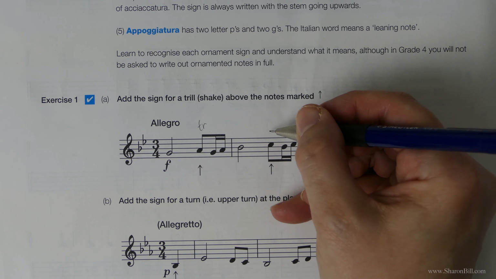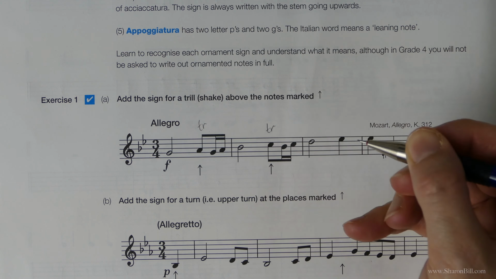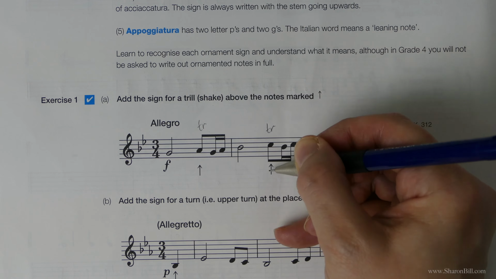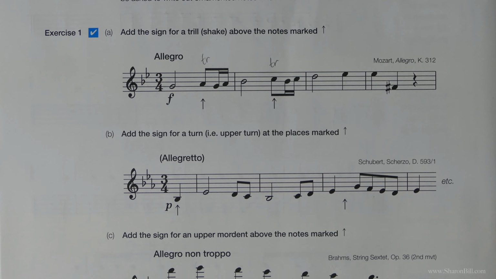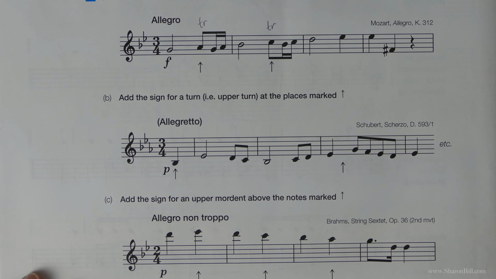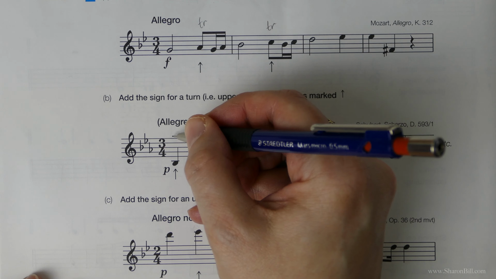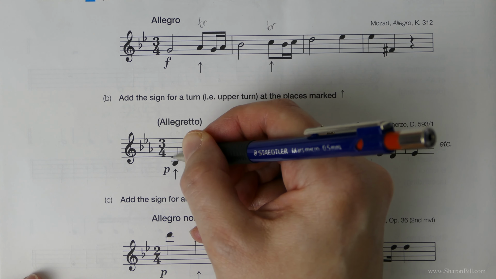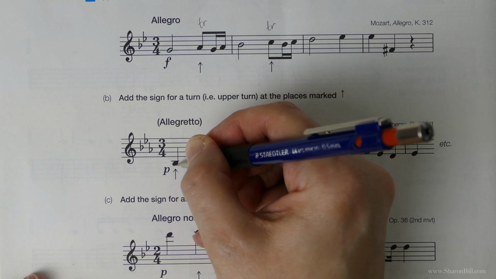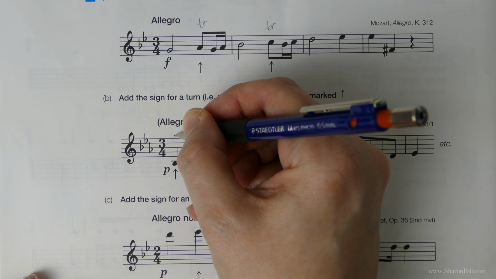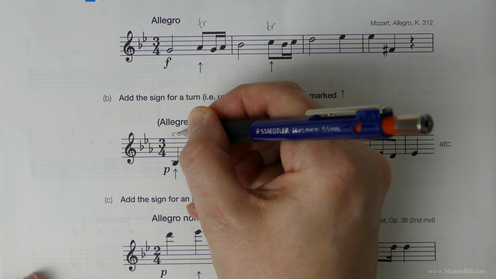So I'll continue to add the signs. There's another trill, literally above that note there. The next one asks for a turn. Now if you'll notice, sometimes the turn can be placed directly above the note, so you would begin on the note above, then the given note, and so on. So that would be there.